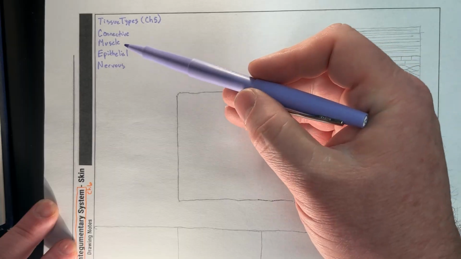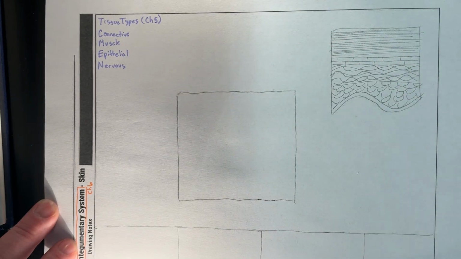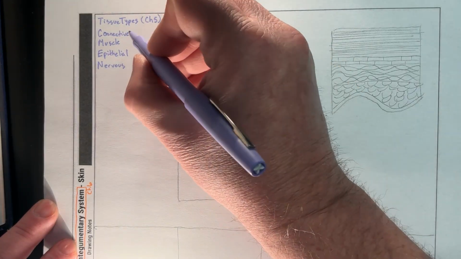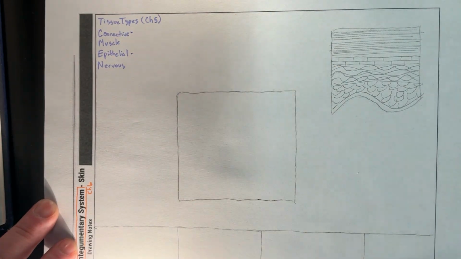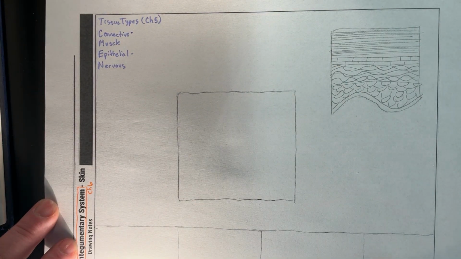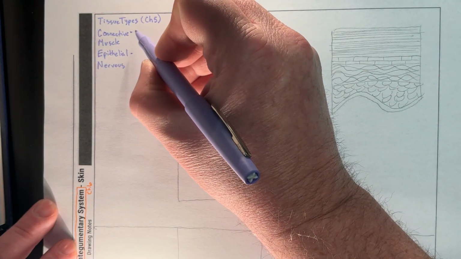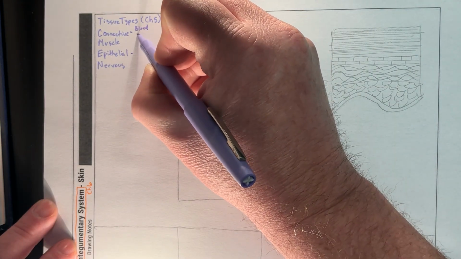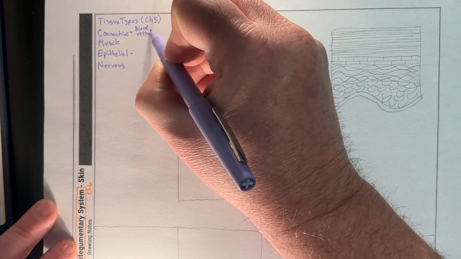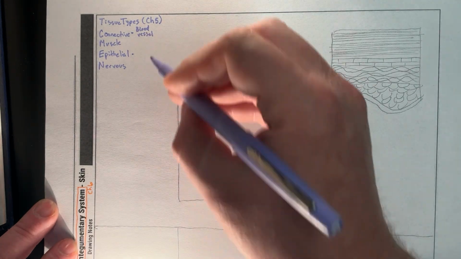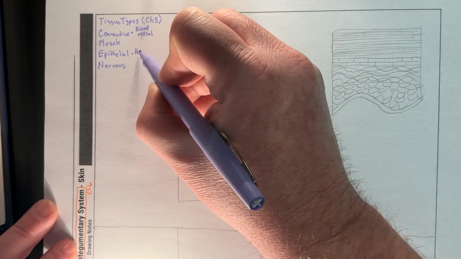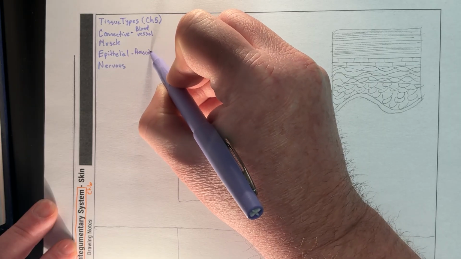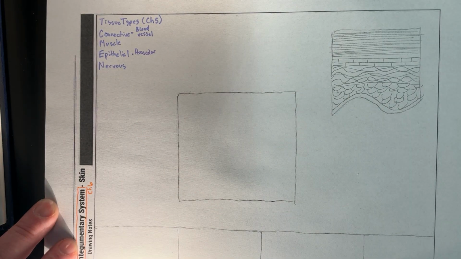We're going to have a whole unit on muscle system and nervous system, so we'll save the specifics about those for those units. But connective tissue and epithelial tissue, we're going to spend a lot of time right here. So connective tissue has a lot of blood vessels, so we would say that tissue is vascular, whereas epithelial tissue is avascular, meaning it doesn't have any blood vessels or very few blood vessels.